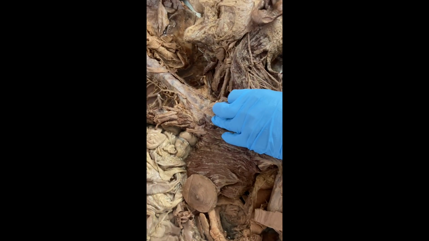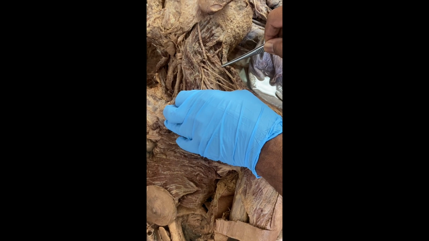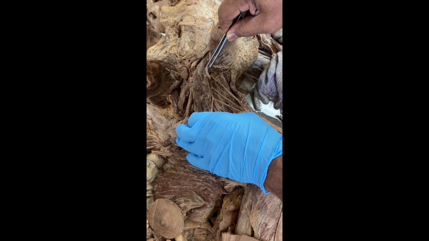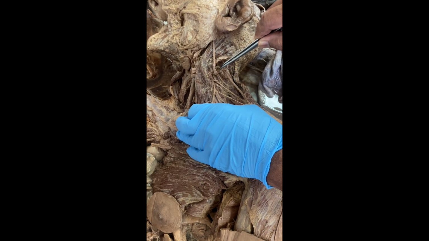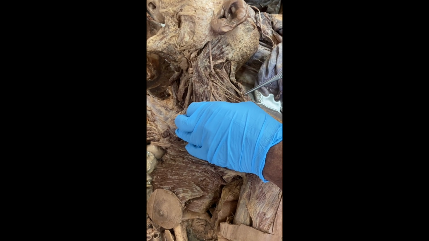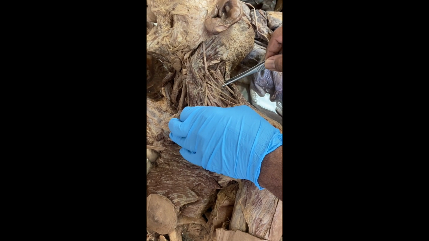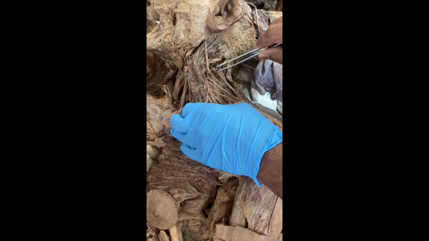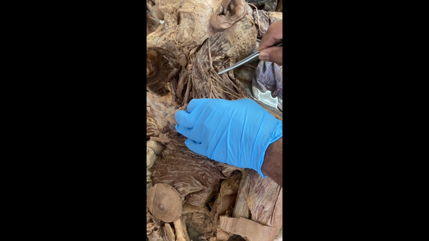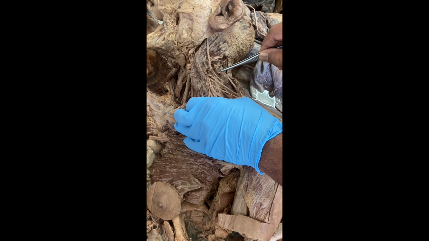If you see here, this nerve is coming from the substance of the sternocleidomastoid and ending by supplying the trapezius. Now another point: the lesser occipital nerve hooks around the spinal part of the accessory.